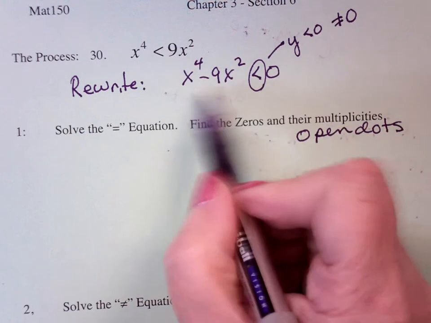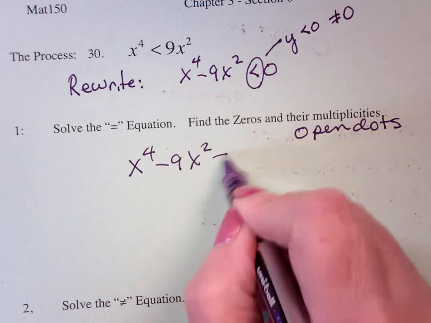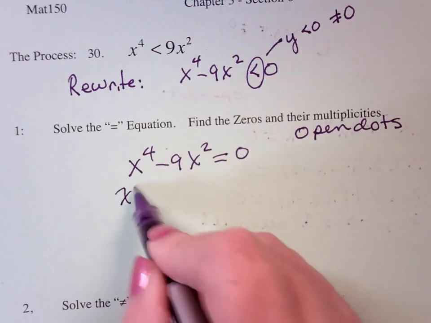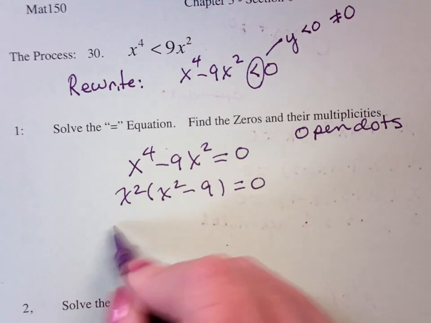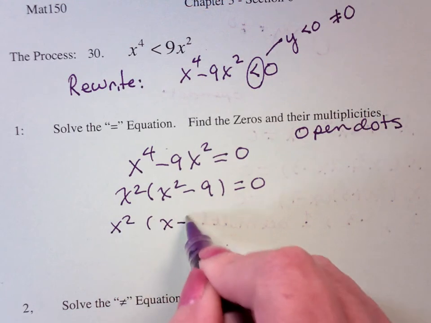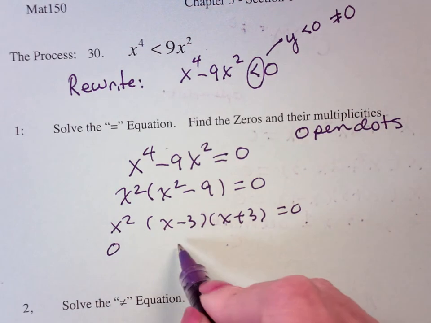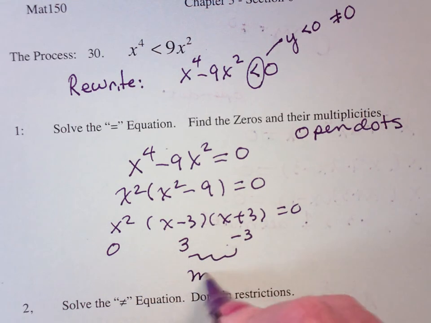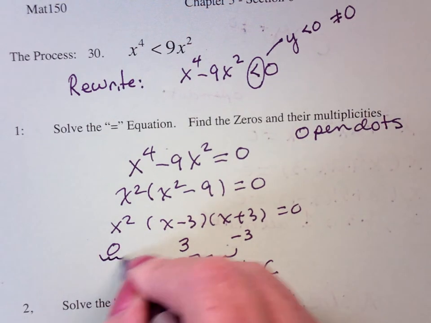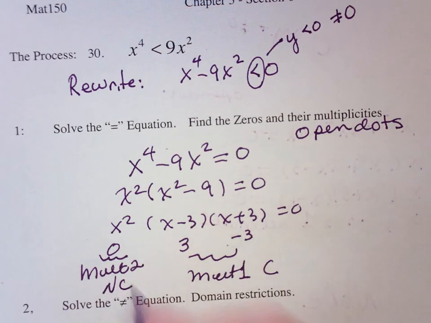So I'm going to go after the x-intercepts on this guy. x to the 4th minus 9x squared equals 0. x squared times x squared minus 9 equals 0. x squared times x minus 3 times x plus 3 equals 0. So x is 0, 3, minus 3. These two guys are multiplicity 1, so they change. This one is multiplicity 2, so there's no change.